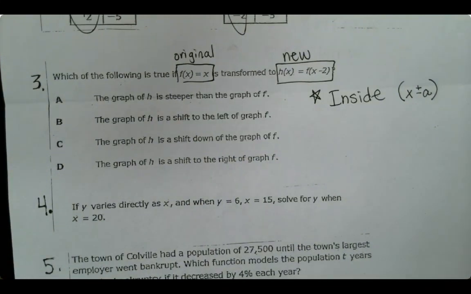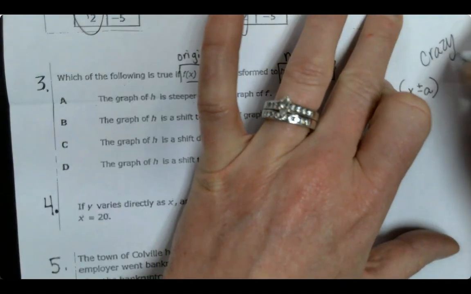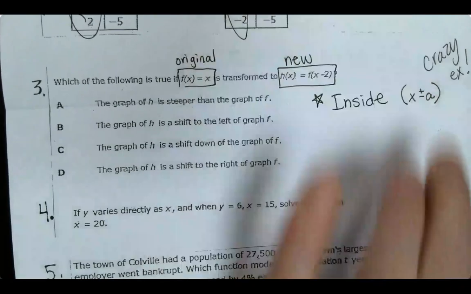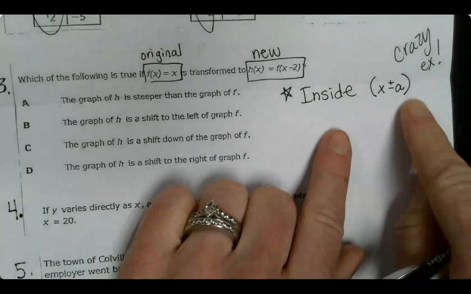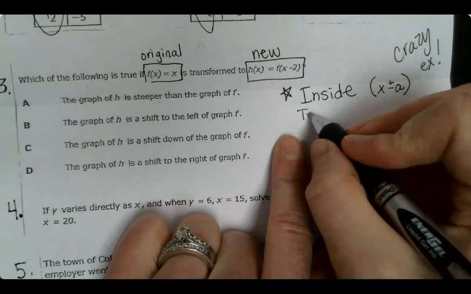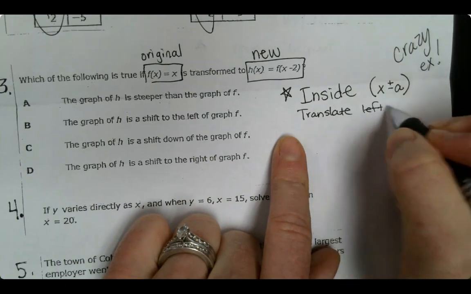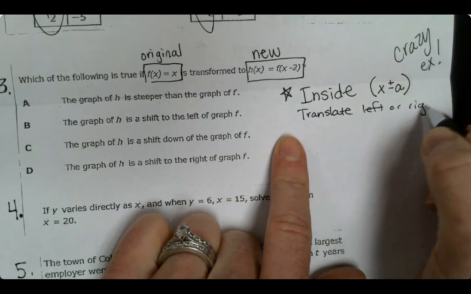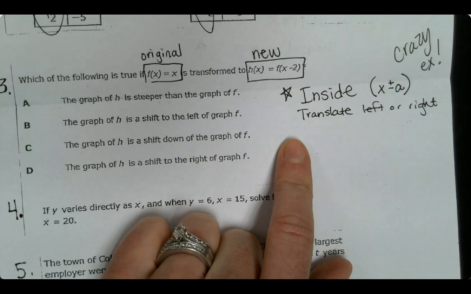Inside the parentheses with the x is called the crazy x. Y'all remember that? Crazy x does the opposite of what you would think it would. And inside determines how it's translated left and right. So translate left or right.